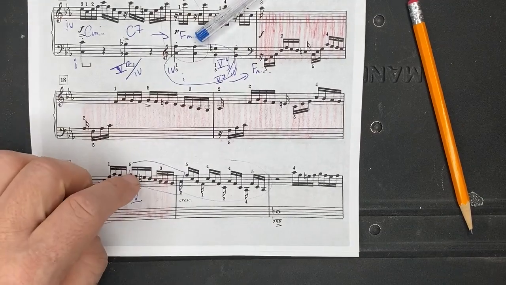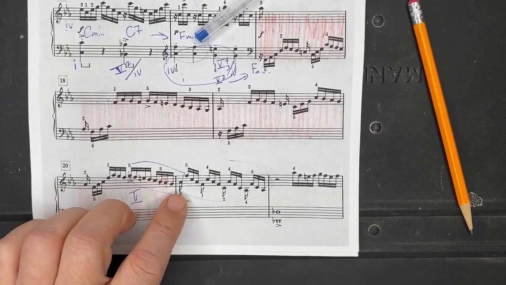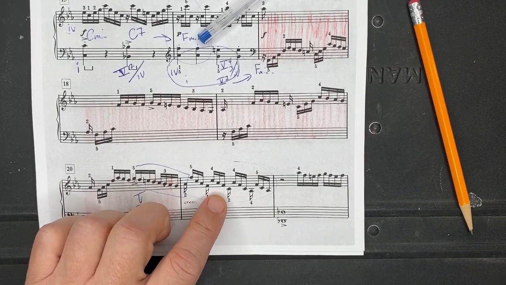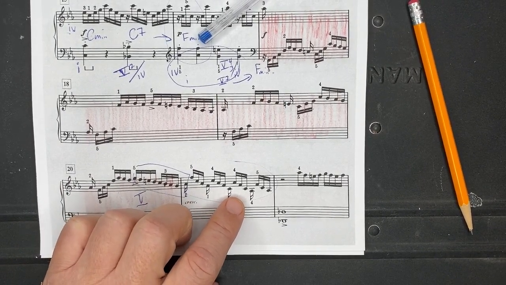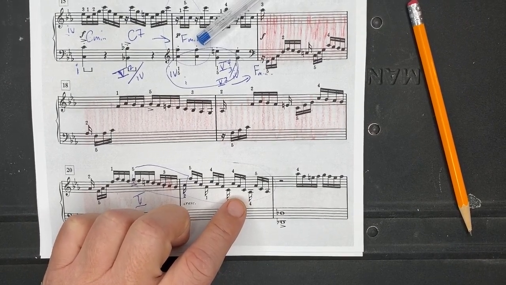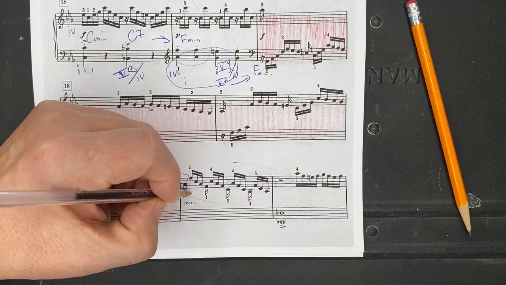So you get out of here. And then it's, right? Da, da, da. Sorry, I'm doing this blind with one hand. And it should go to F, right? It's just in a prolonged 1 chord right there, which is cool.